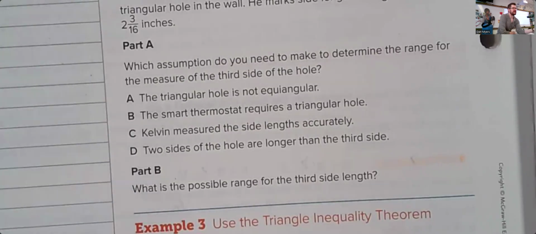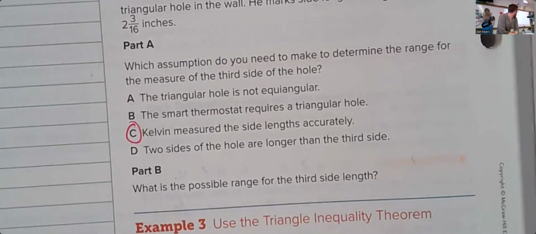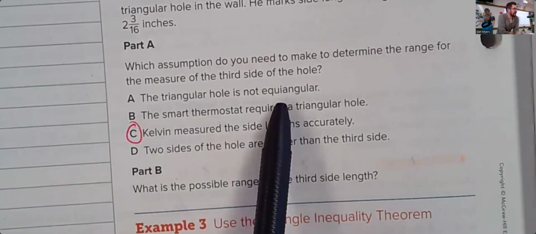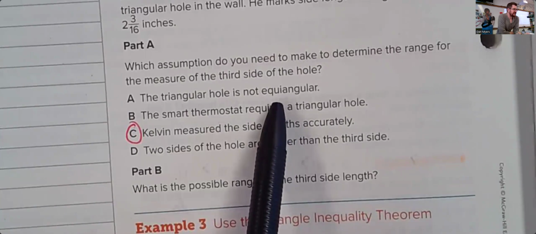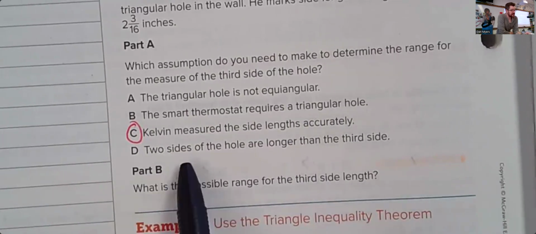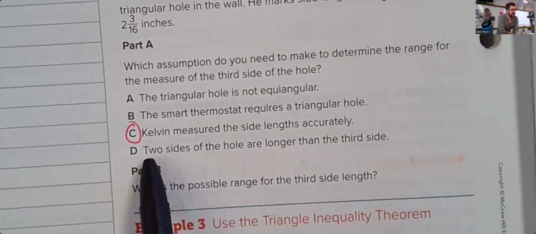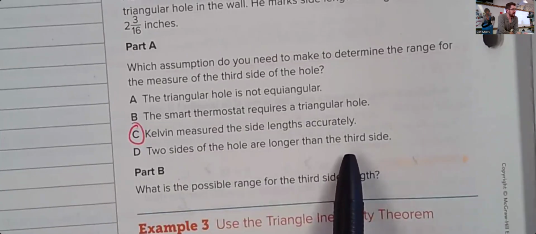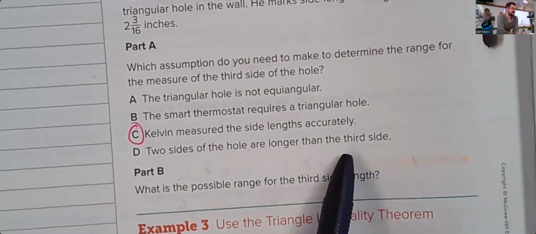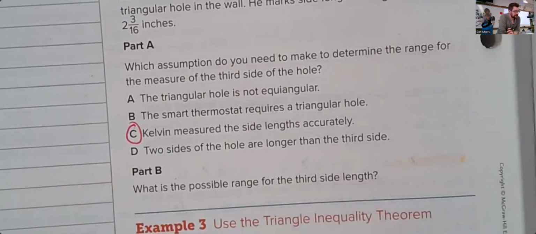That's not really relevant to the math, though. What is relevant to the math is that the side lengths are measured accurately. It's also relevant that it's not equilateral or equiangular, but again, that's a fact. That's not an assumption. It is also relevant that two side lengths of a triangle are longer than the third side. That is relevant as well. But again, that's not an assumption. That's just a fact about math. And so the assumption here would be C.